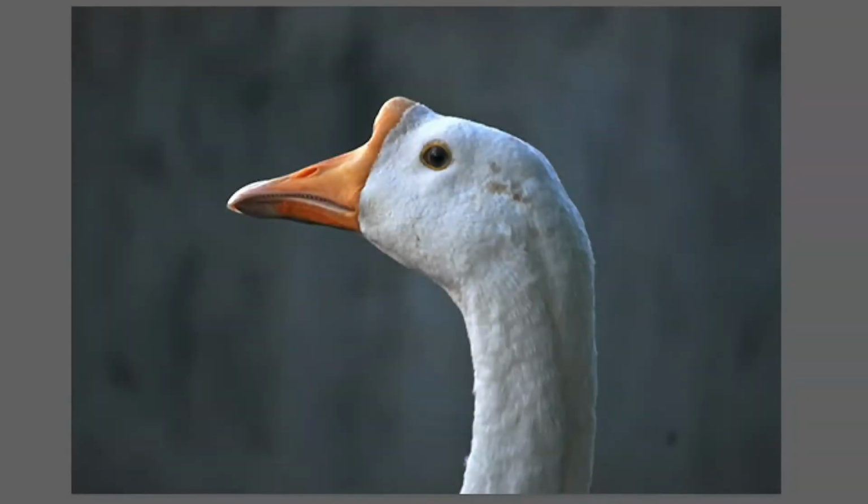Let's have a quick look at this. The goose, they've got real attitude, haven't they, geese? It's nice. It's really nice. But what are we looking at here?